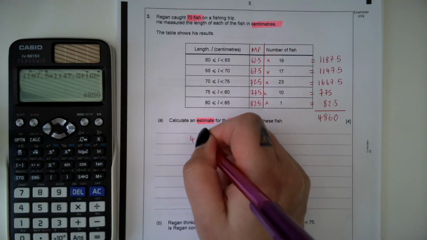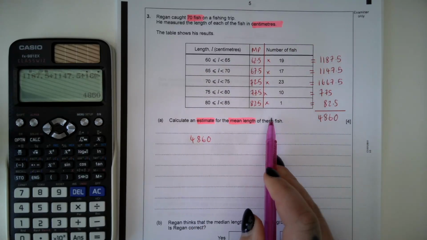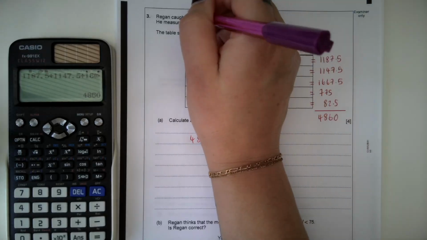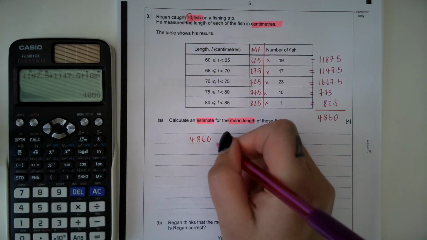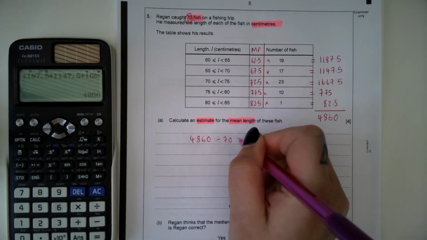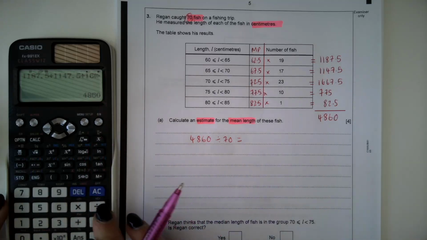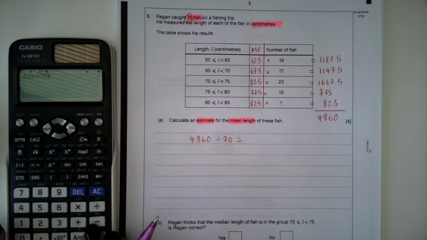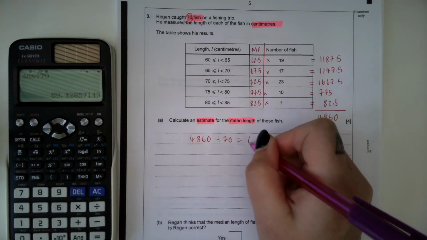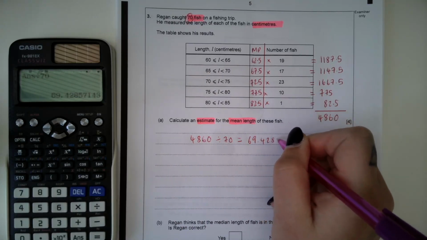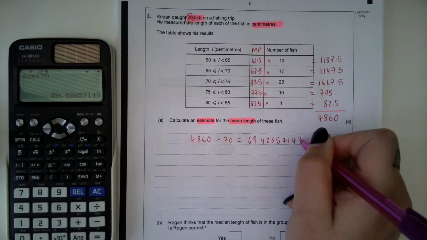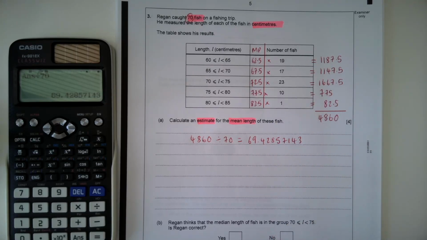So to find our mean, we're going to do our new total divided by how many fish in total. Well, handily, they tell us that in the question. So we're doing 4,860 divided by 70. Look, it's still in my calculator. I'm saving myself a bit of time by not clearing it. So that is 69.42857143. Now, it doesn't tell us to round it in any way, so I'm just going to leave it there, guys.